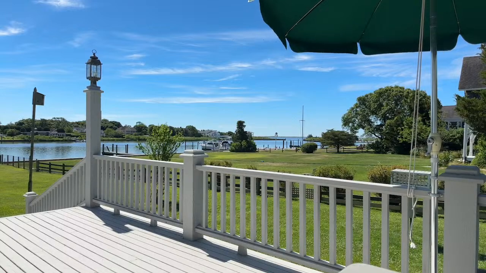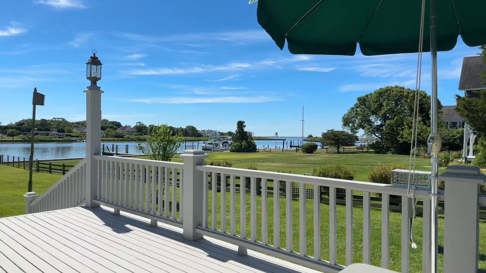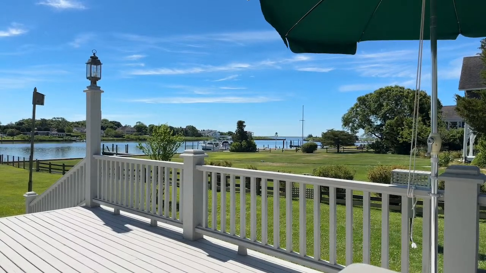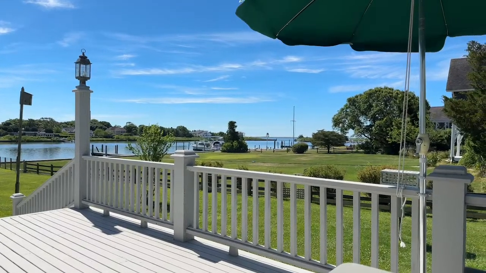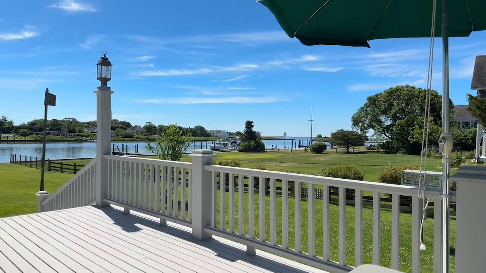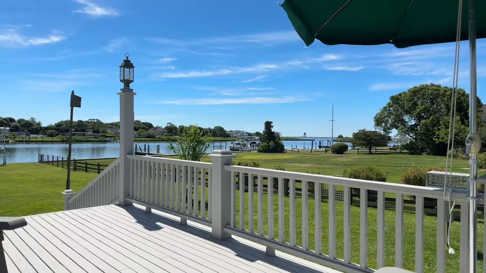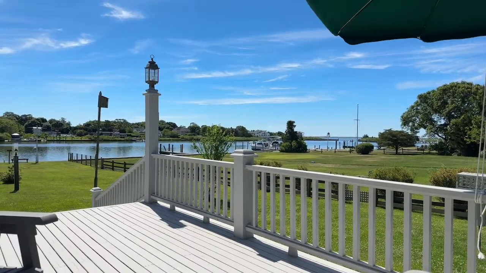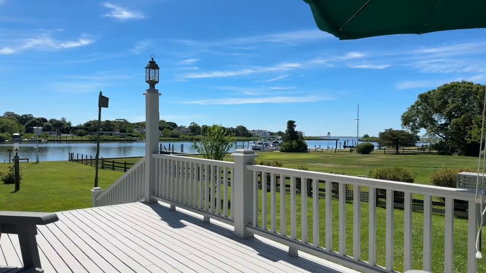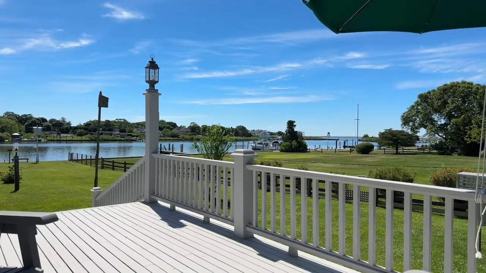Okay. Looks like we were joined with a second viewer for a minute. Let's turn this around. There we can see the Purple Martin house off to the left of the screen.